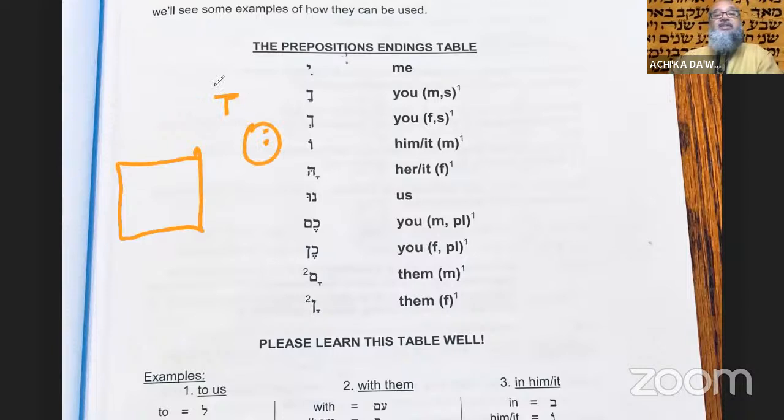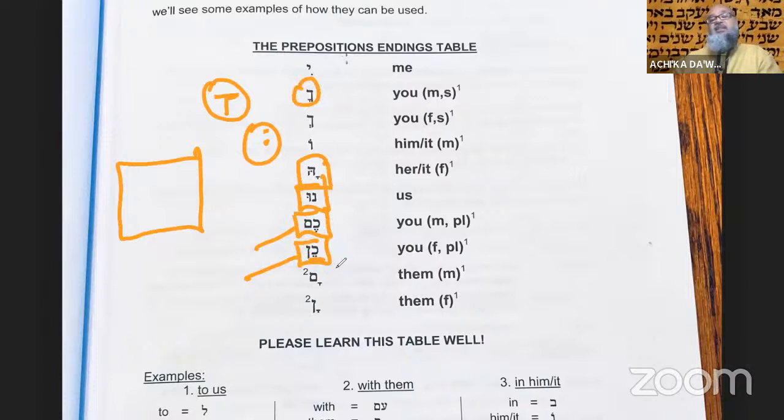Oh, I know what this is on the end. Oh, that's masculine. Oh, I know what that is. I know that's hers. Oh, that's them. Us. That's you, masculine. The mem right here tells me that. The noon tells me that. This kaf right here tells me that it's you, but it's plural. How do I know it's plural? Because it's two letters versus one. So that's why you got to know these pieces. That's why they tell you to please learn this table well.